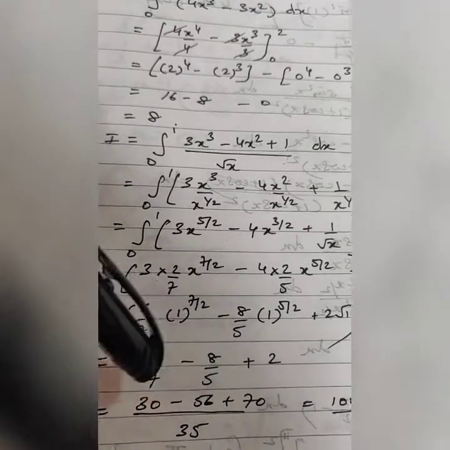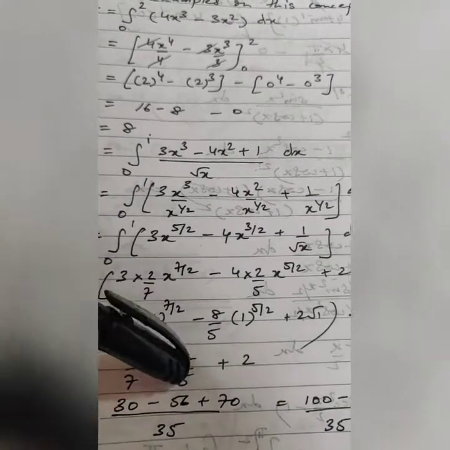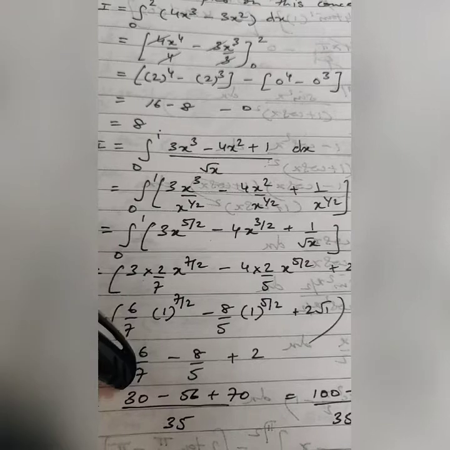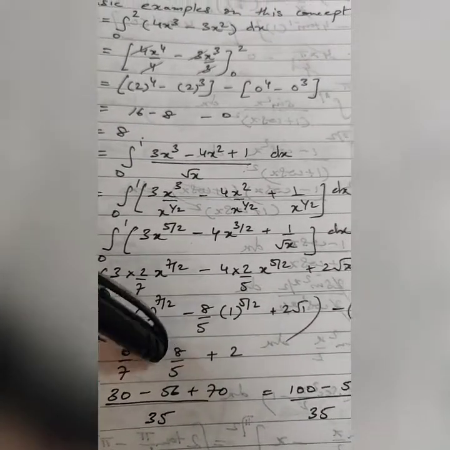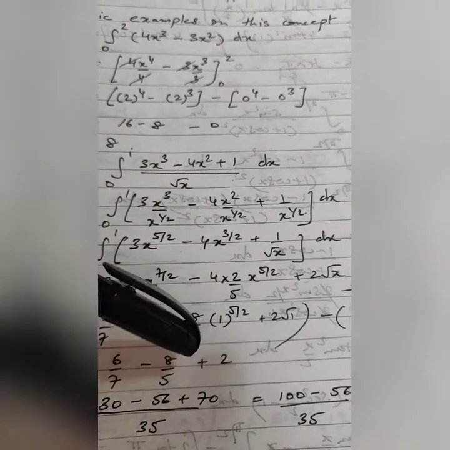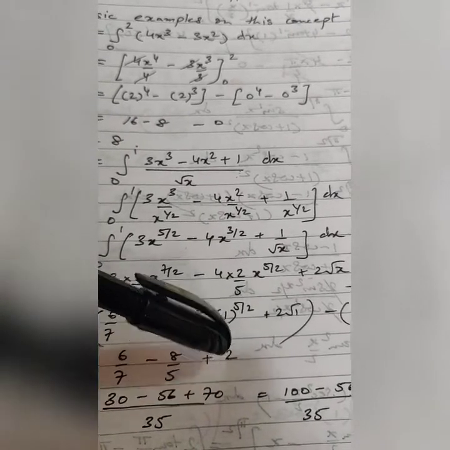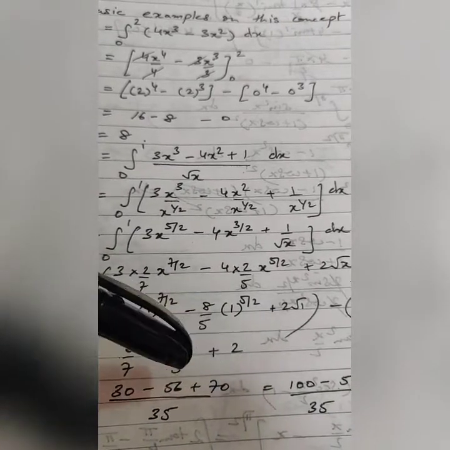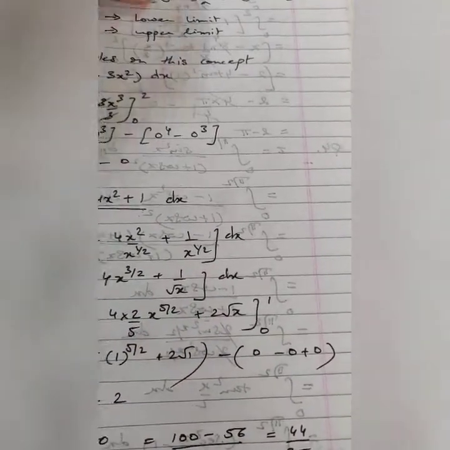You know the LCM of 7 and 5 is 35, so the LCM is 35. So you will multiply this 6 by what is not there under it, which is 5. So 5 6s are 30, minus 8 will get multiplied by 7 because there is no 7 under it, and plus we'll multiply the 2 by 35 because there is neither 5 nor 7 below it. So that will make it 2 into 35, 70. So 30 plus 70 is 100. 100 minus 56 is 44. The answer is 44 by 35.